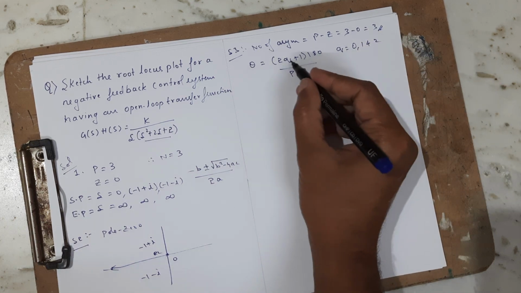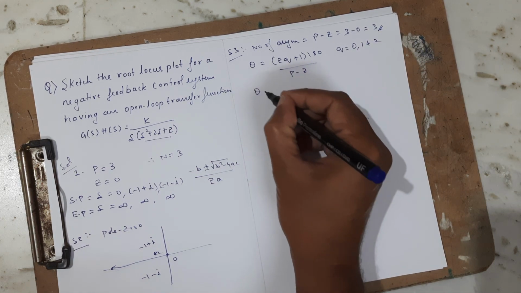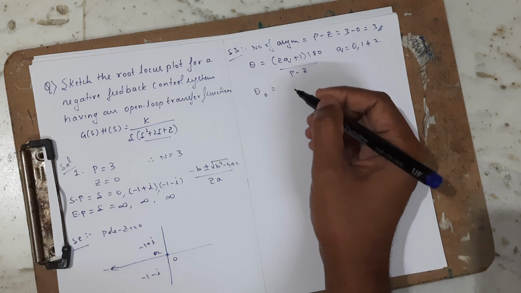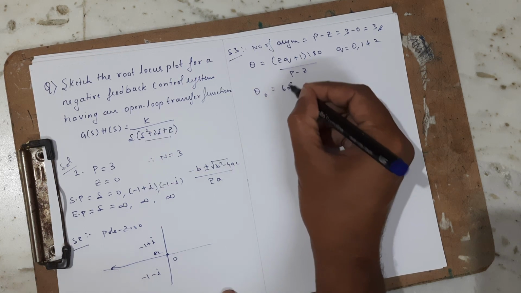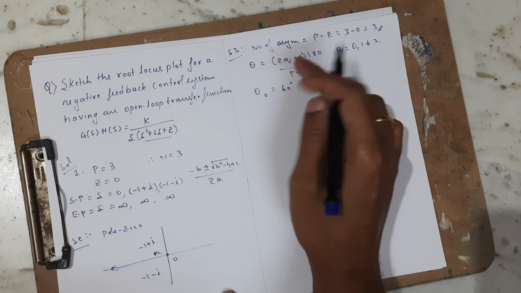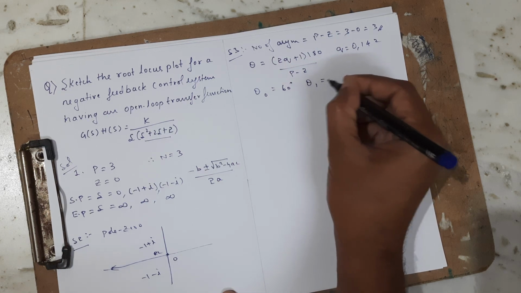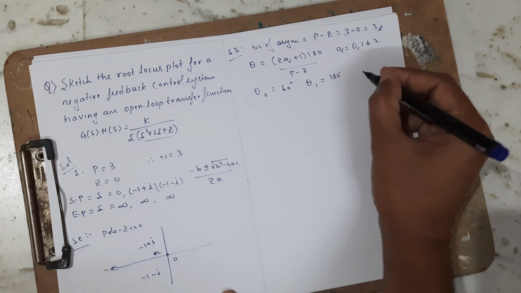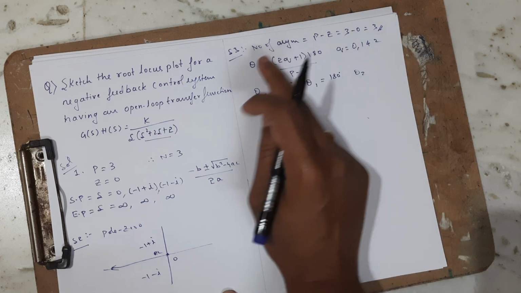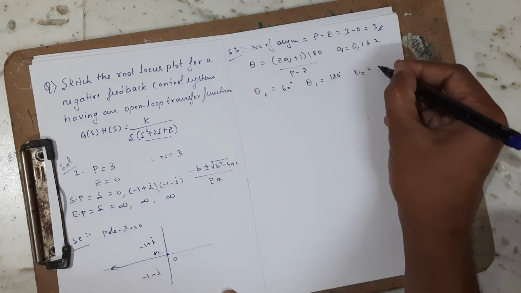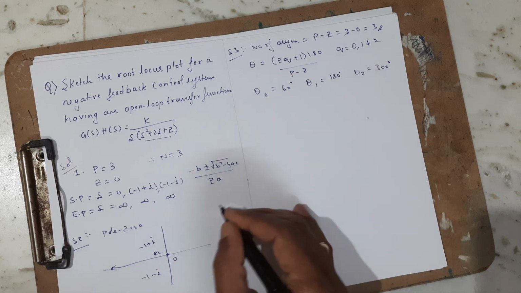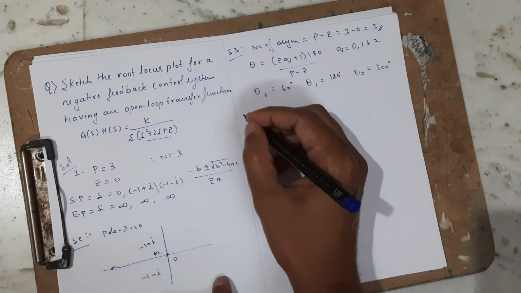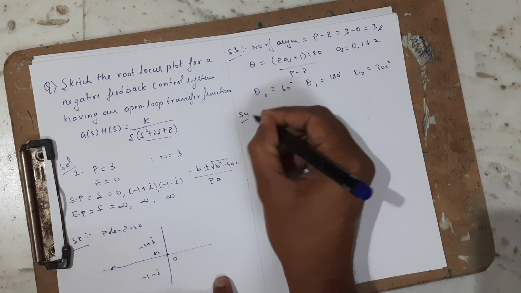If I substitute q equal to 0, theta 0 is equal to 60 degrees. If q is equal to 1, theta 1 is equal to 180 degrees. Then for q equal to 2, theta 2 will be equal to 300 degrees.